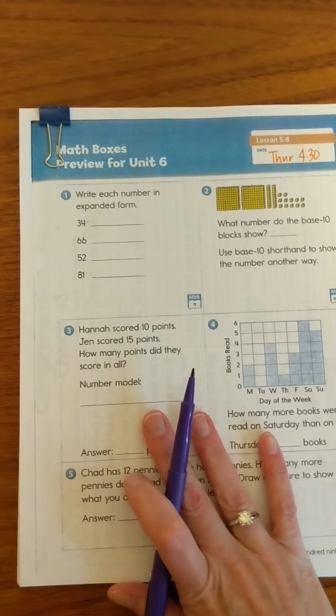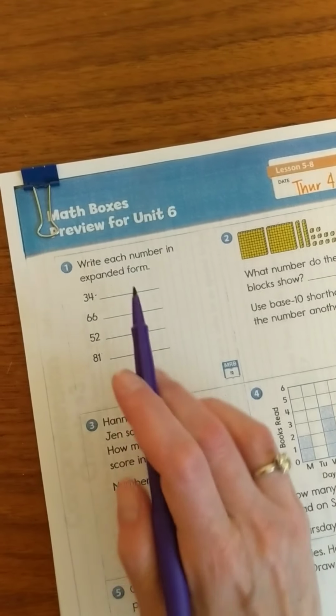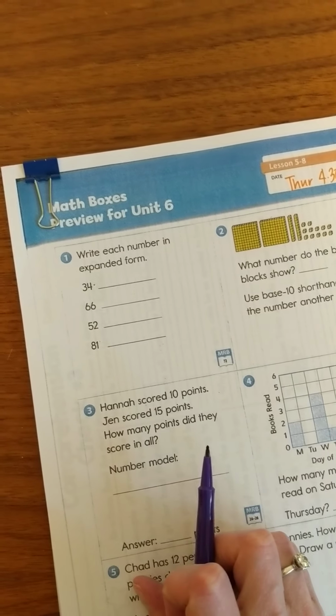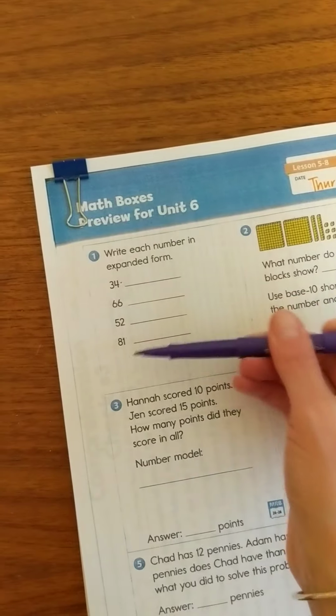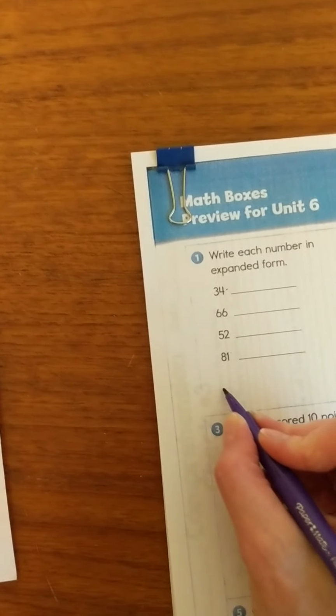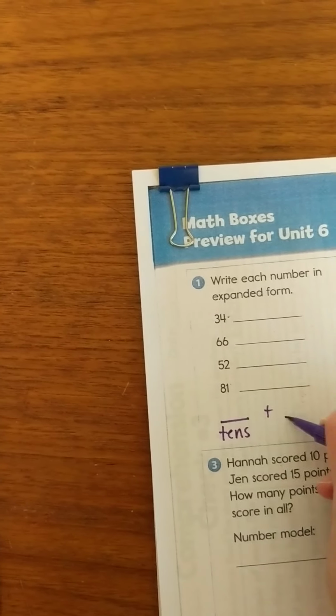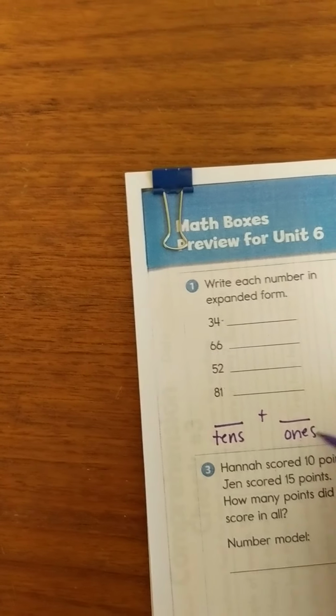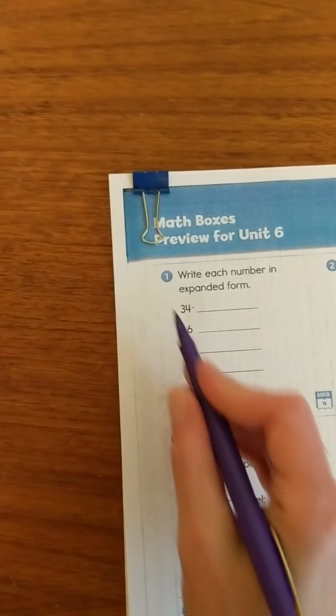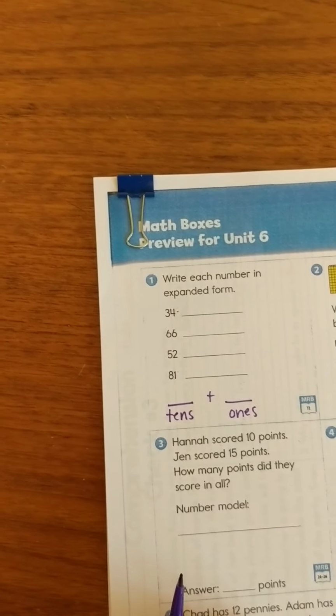In the first math box, they want us to write each number in expanded form. Now, all of these numbers are two-digit numbers. So when they mean expanded form, they want us to write our tens plus our ones, okay? Now, if they were three-digit numbers, they'd want us to do our hundreds place as well.